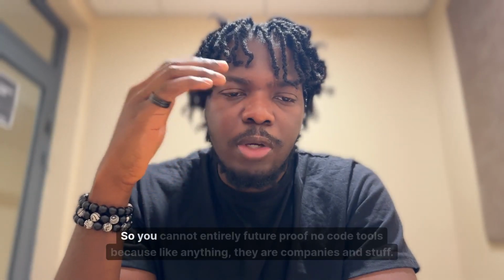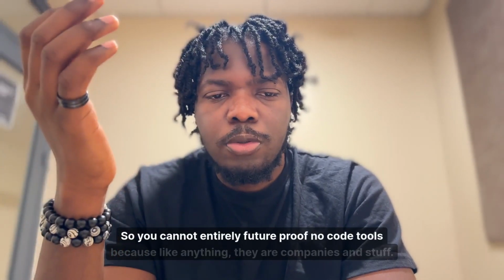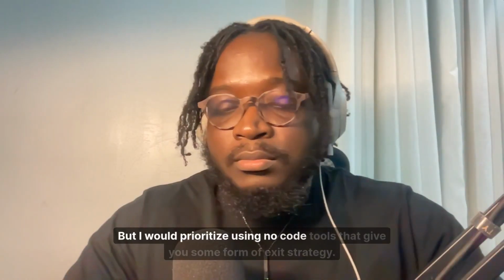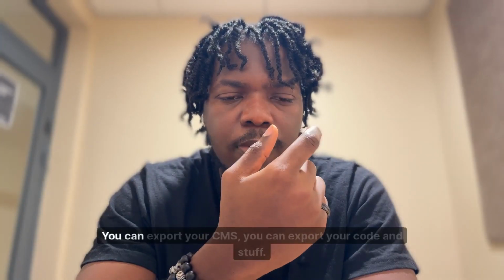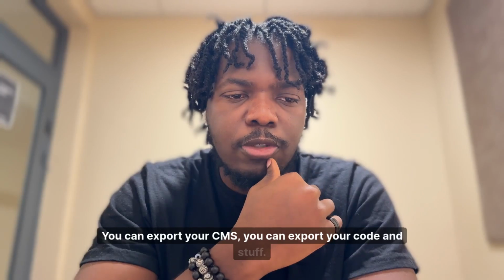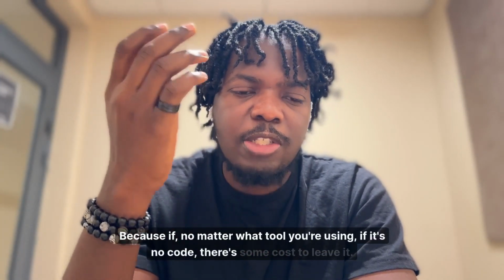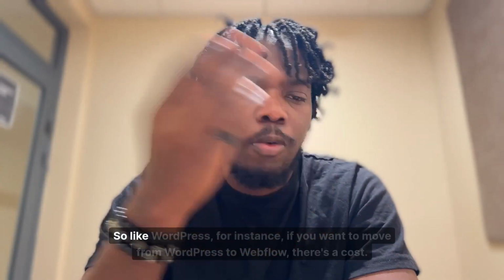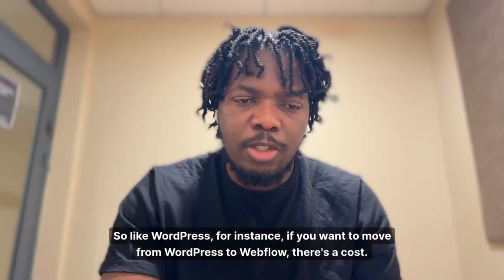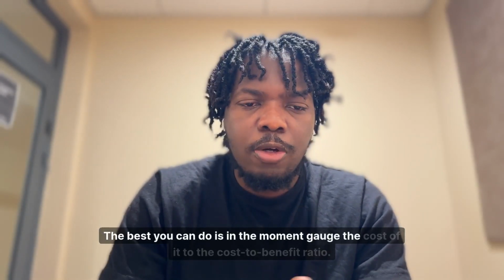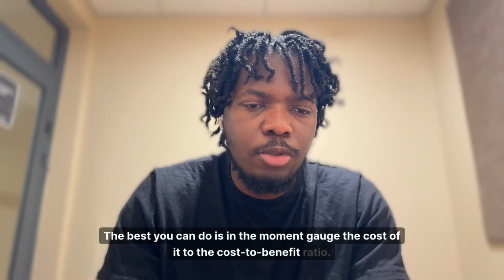You cannot entirely future-proof no-code tools because, like anything, there are companies and stuff. But I would prioritize using no-code tools that give you some form of exit strategy. Like you can export your CMS, you can export your code and stuff. Because no matter what tool you're using, if it's no code, there's some cost to leave it. Like WordPress, for instance, if you want to move from WordPress to Webflow, there's a cost. If you want to move from Webflow to WordPress, there's a cost. You can't entirely future-proof. The best you can do is, in the moment, gauge the cost to benefit ratio.